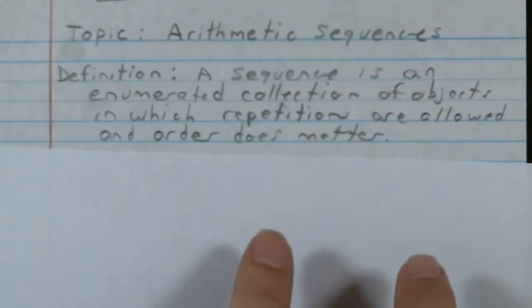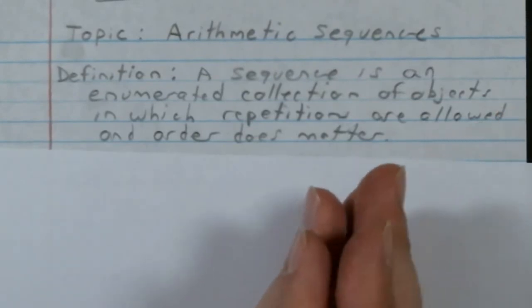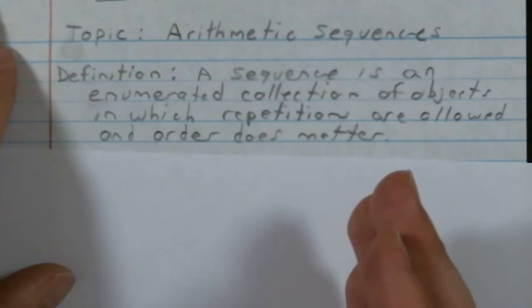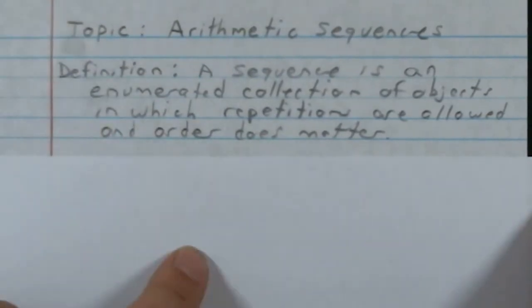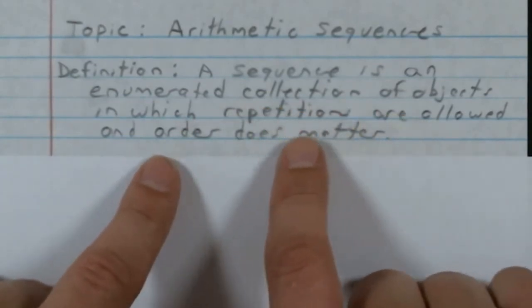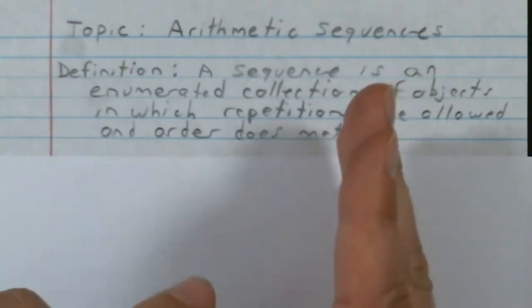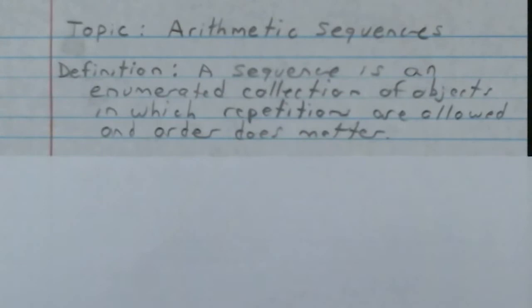We have to understand that repetition means right after each other, and we're going to see examples of this. So a sequence is a collection of objects in which some kind of repetition happens.